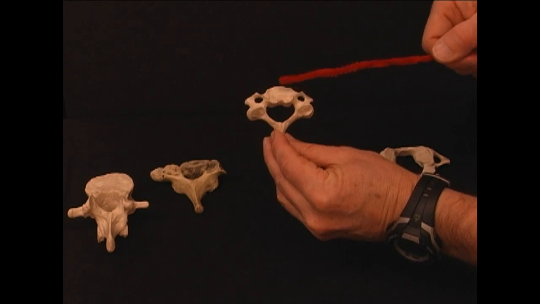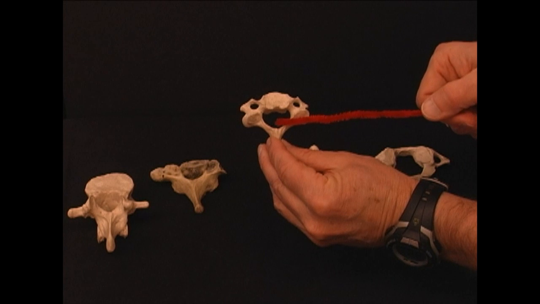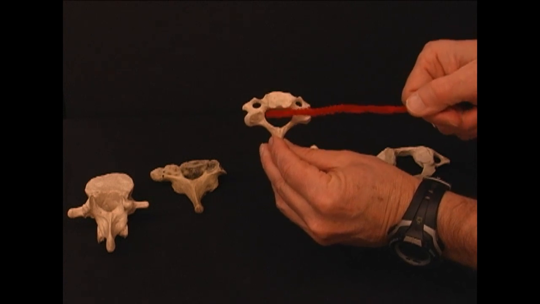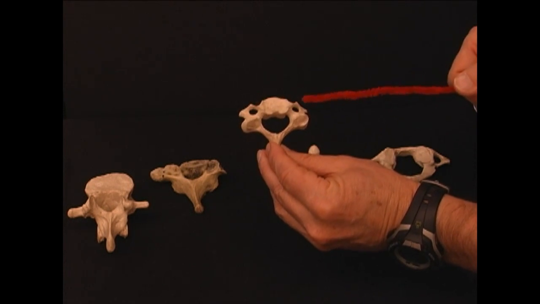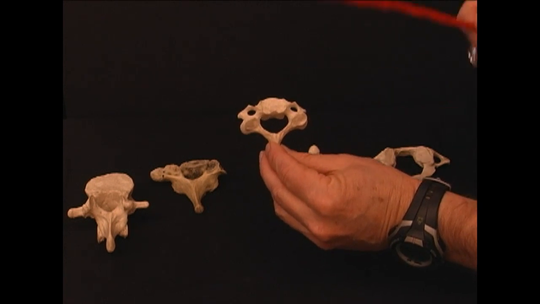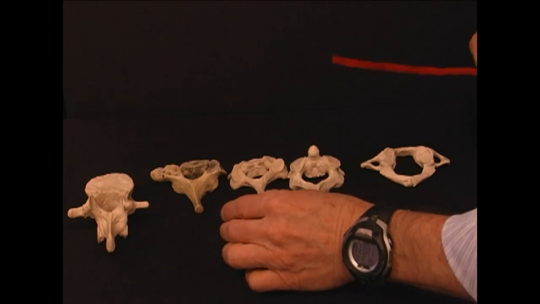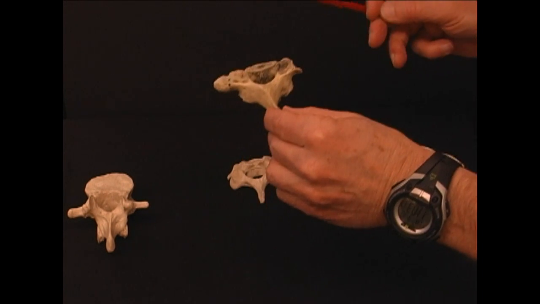Again, going down to another cervical vertebra, looking a little bit different, it does have a body. The vertebral foramen is smaller, and again it has those transverse foramen that we mentioned that allow blood vessels to flow to the head. So we have 7 of the cervical vertebra, and then we go to the thoracic vertebra.